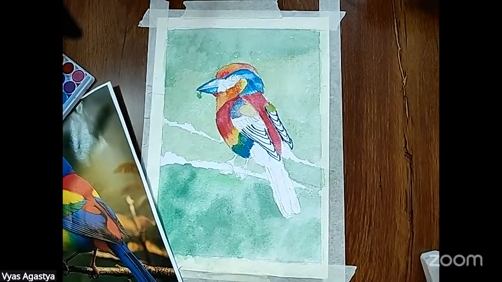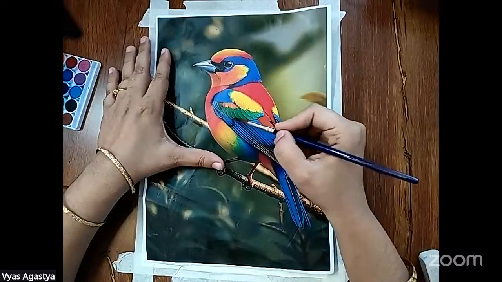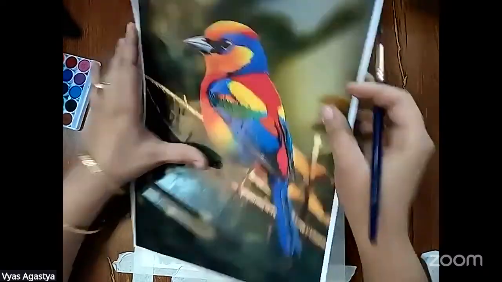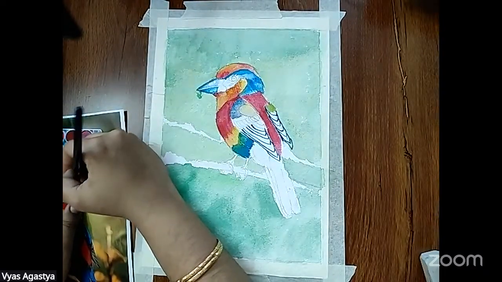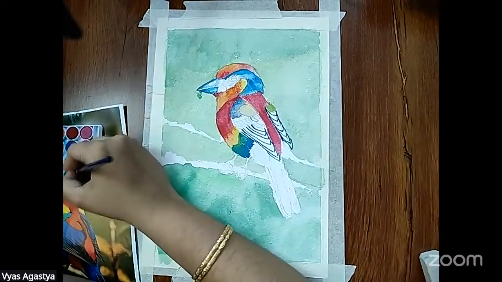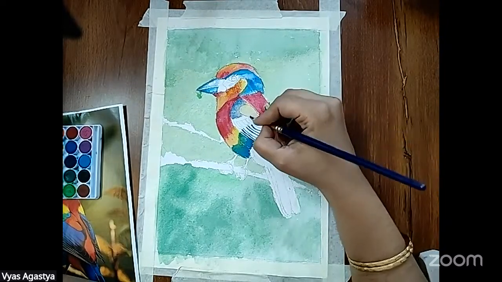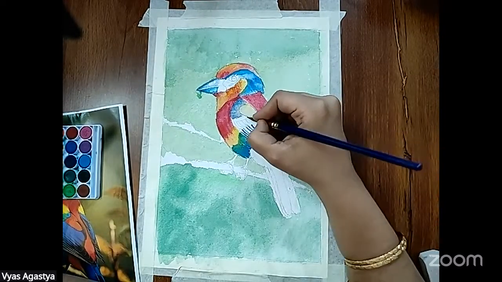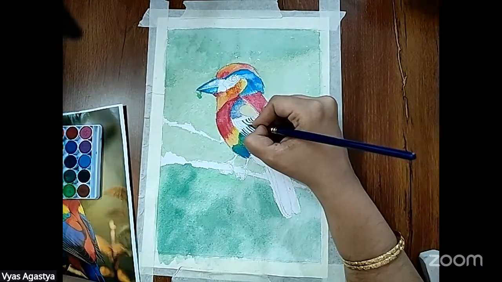Here, see the reference. Green color is there, right? To add the depth, we are taking dark green, that is sap green. Sorry, dark green you have to take and add over it. We'll call this dark green sap green.